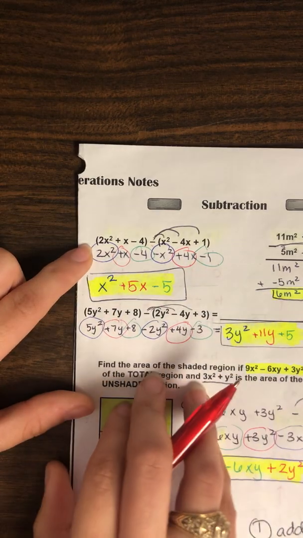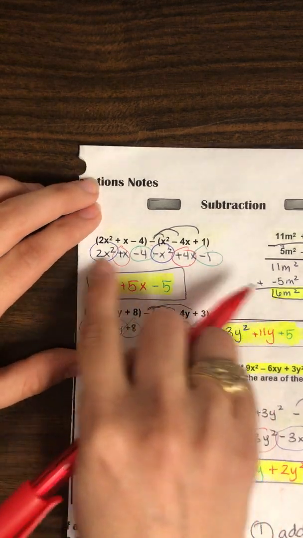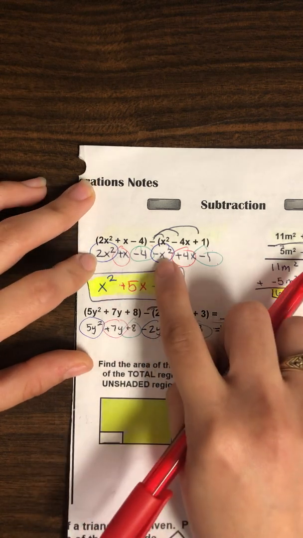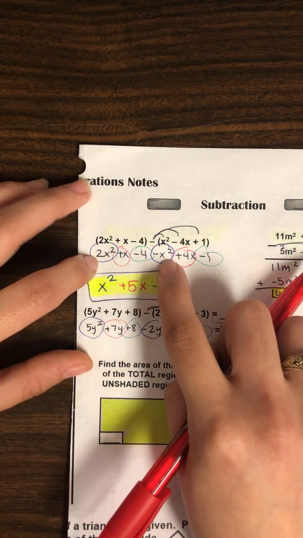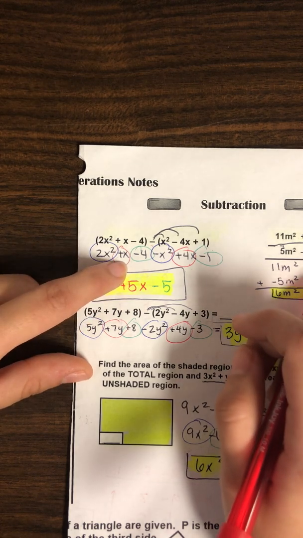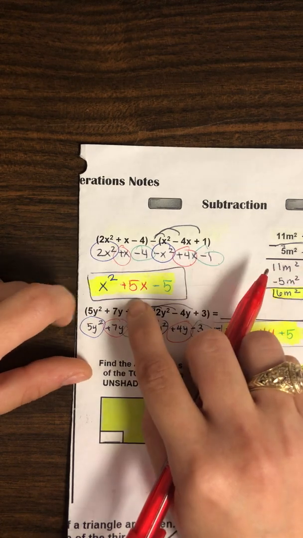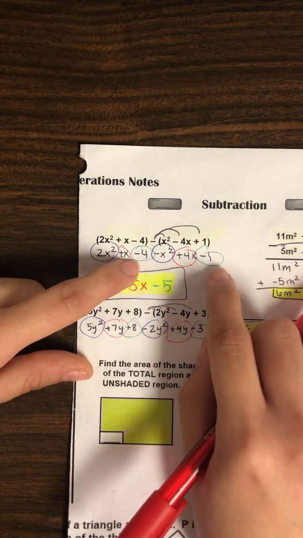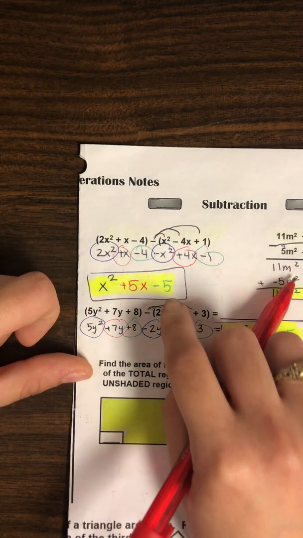Then I do the same thing that I did in addition, and I just combine all my like terms. 2x squared minus x squared would just be 1x squared. X plus 4x would just be 5x. Negative 4, negative 1 would be negative 5.